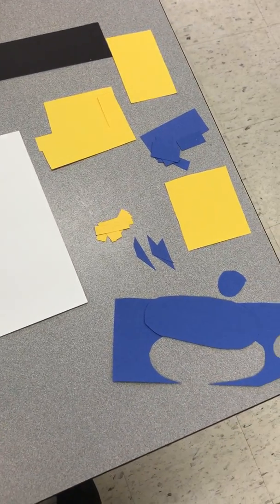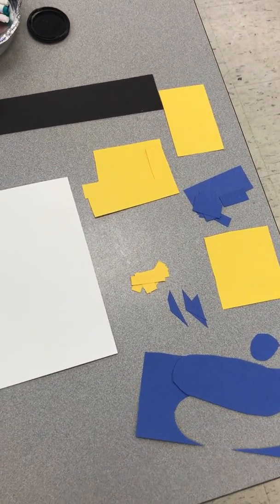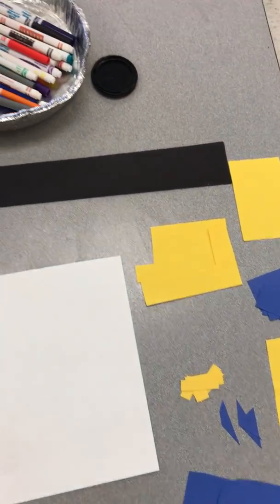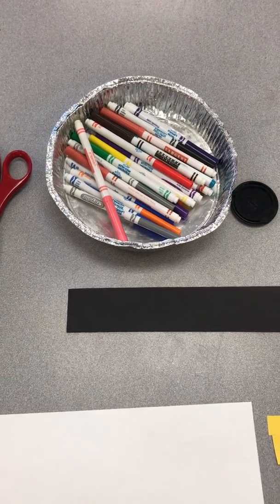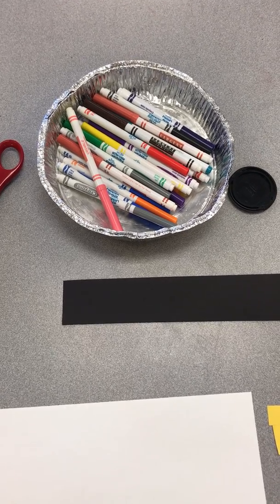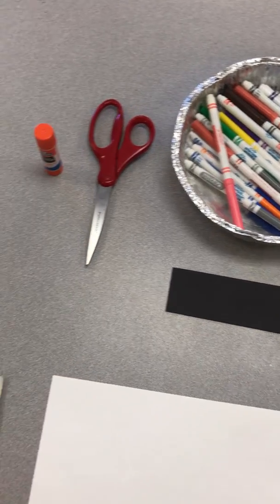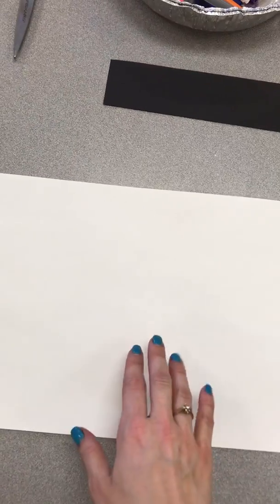Alrighty, so we're back. And what we need today are a few really simple things that we use a lot in the art room. The first is going to be just a plain piece of paper. We could do white, gray, any light colored paper that we can. We're also going to want some scraps of construction paper. I have some yellow and blue here, but any scraps that we have are good. We're going to use some fine tip markers today so that we have really nice details. And then we're also going to need scissors and glue to attach our papers to our main piece.